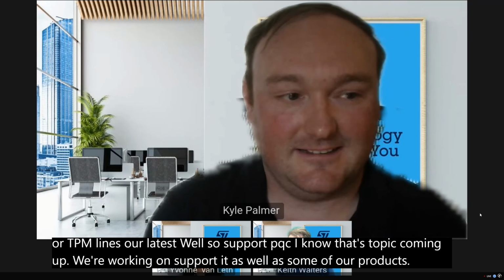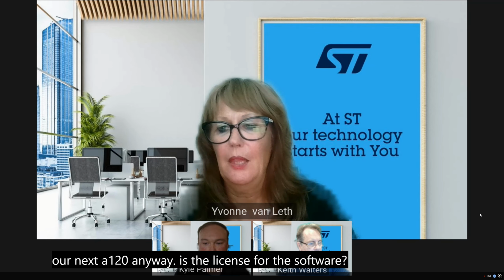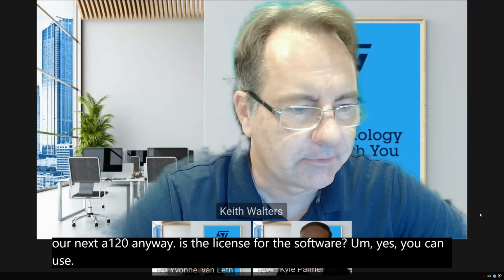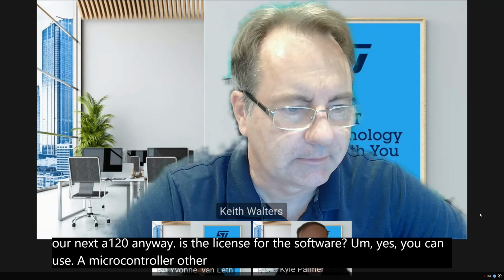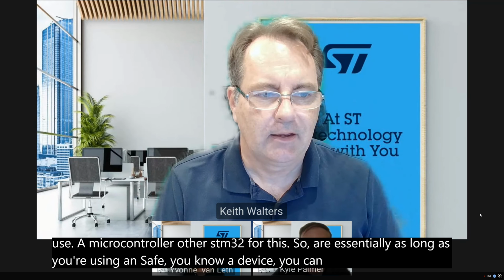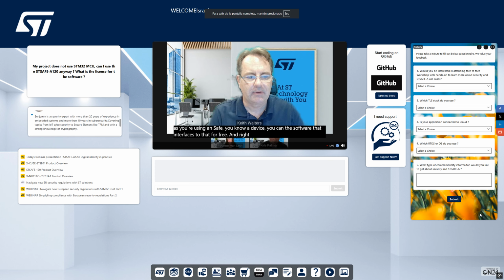We have our next question here. My project does not use the STM32 MCU. Can I use the ST-Safe A120 anyway? And what is the license for the software? Yes, you can use a microcontroller other than an STM32 for this. The licensing requirements are essentially that as long as you're using an ST-Safe A device, you can use the software that interfaces to it for free. Right now, the distribution for a lot of that software is done on GitHub, and it has a BSD-3 license.